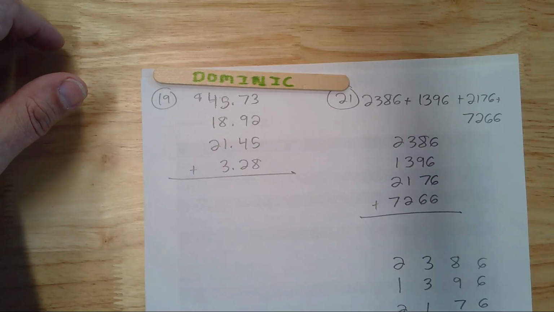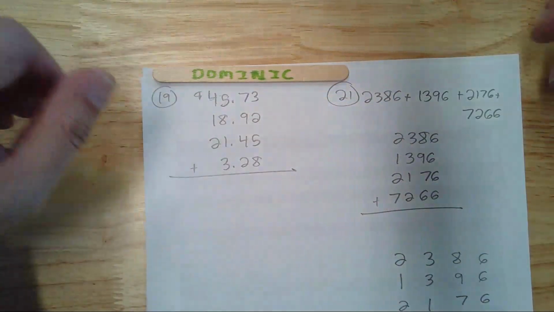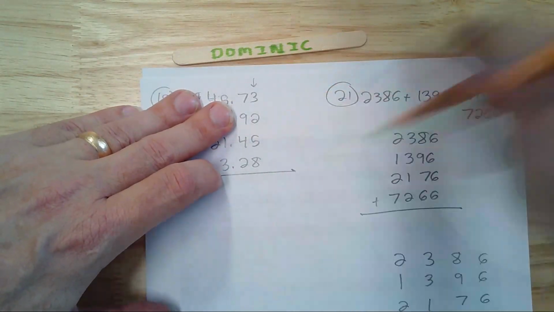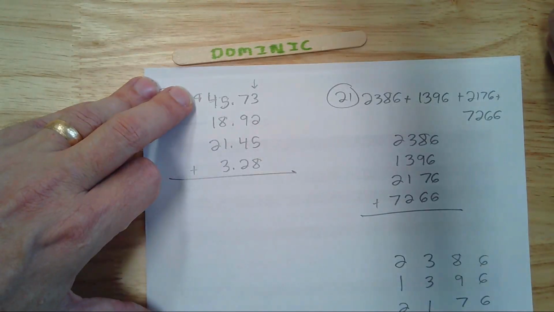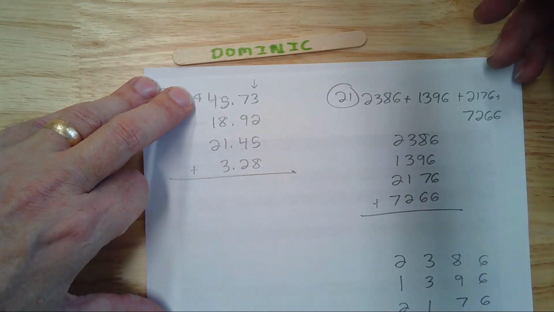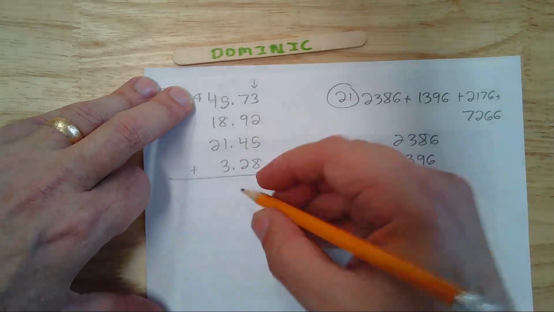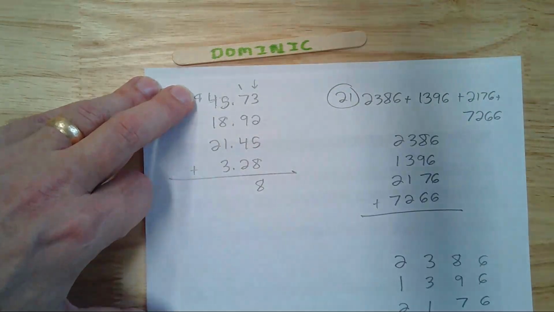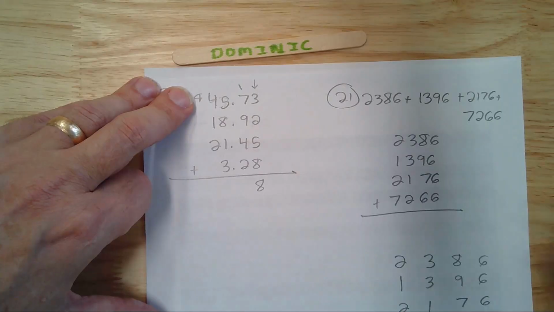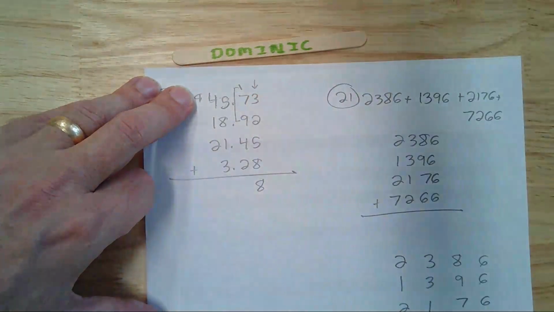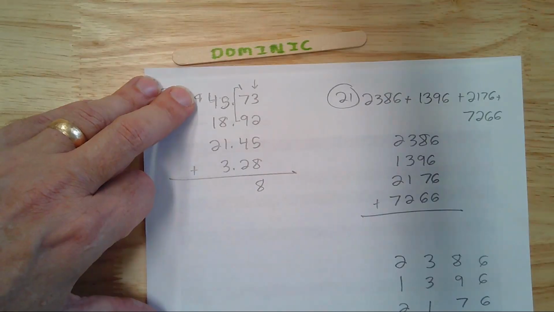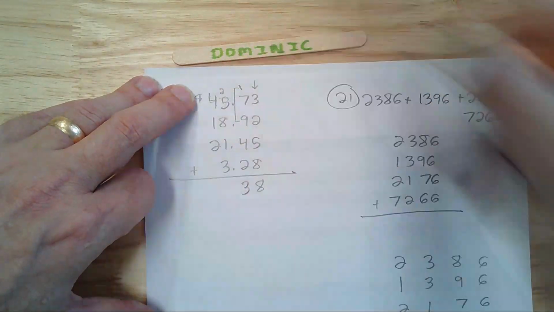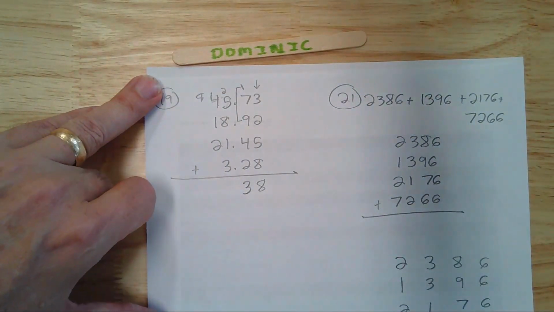Just add the numbers. Well, let's start in the ones column here. 3 plus 2 plus 5 plus 8 is? 3 plus 2 plus 5 is 10, plus 8 is 18. So drop the 8, carry the 1 up to the tens column. Okay? And then 8 plus 9 plus 1 plus 4 plus 1 plus 2 equals 23. And then carry the 2 out to the ones place, yep.